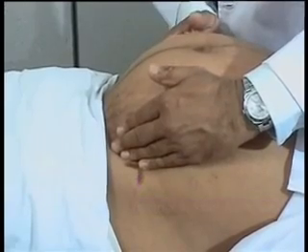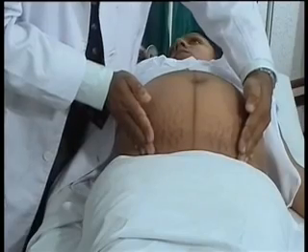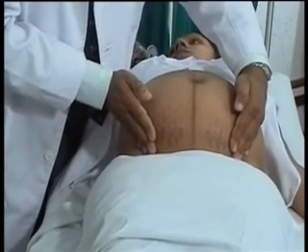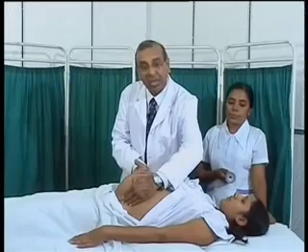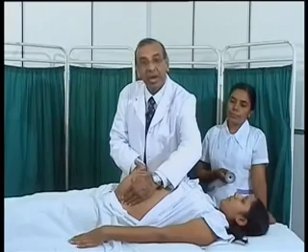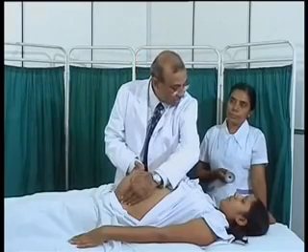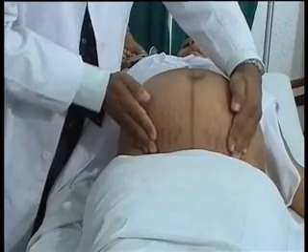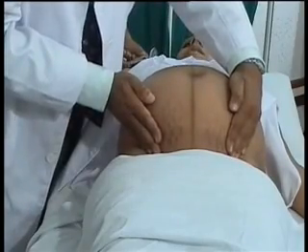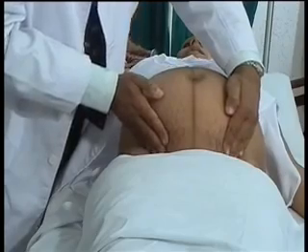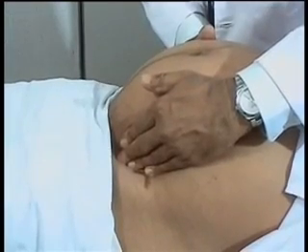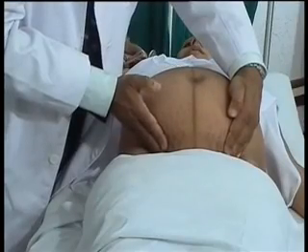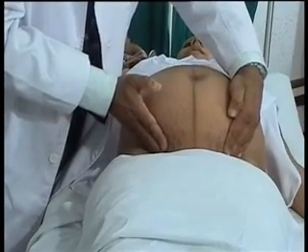Now, you can see that I am palpating, both my hands are parallel, the surfaces are parallel to each other. Then I will get the mother to breathe in and out so that she is relaxed. And when she breathes out, we press the fingers in and sustain it until such time the lateral margins of the fetal head or the presenting pole are palpated.